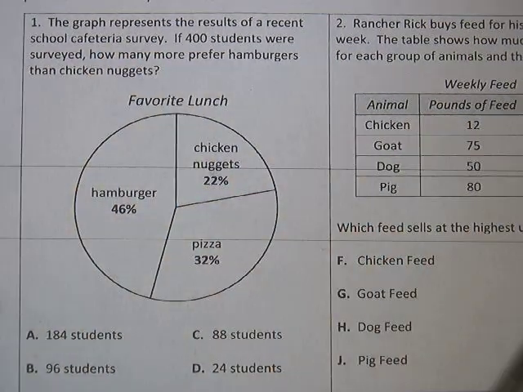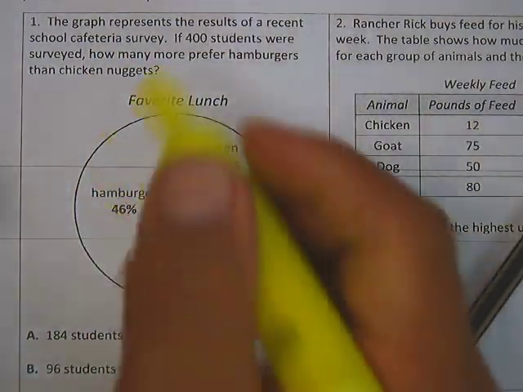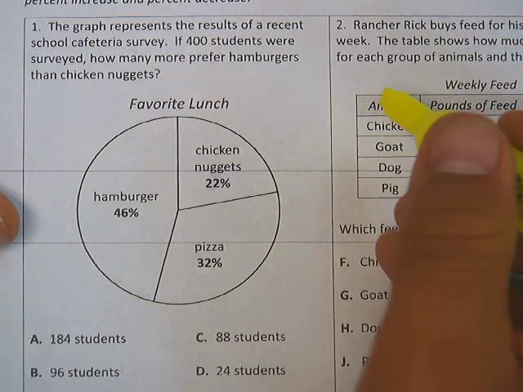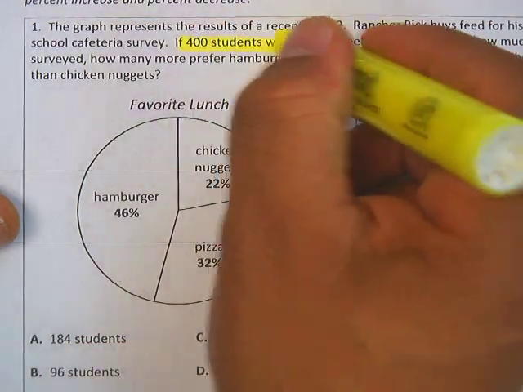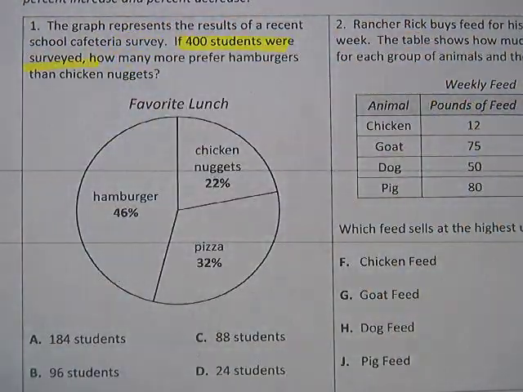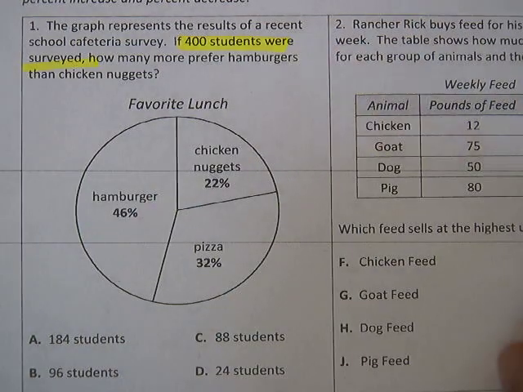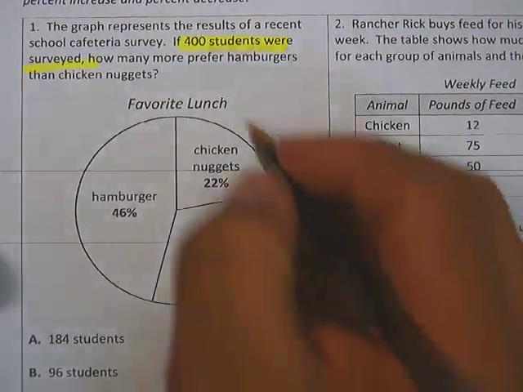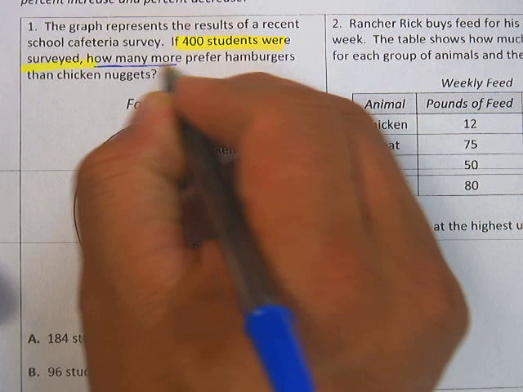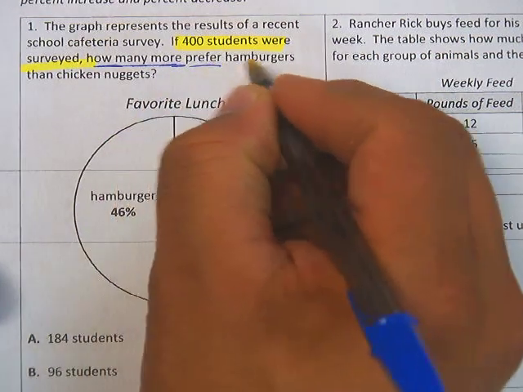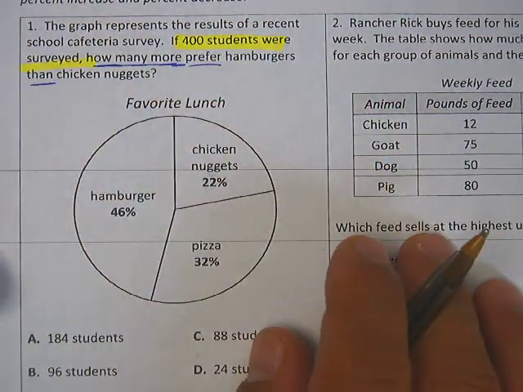The graph represents the recent school cafeteria survey. It says there, if 400 students surveyed, how many more prefer hamburgers than chicken nuggets? So this is key. How many more prefer hamburgers than chicken nuggets?